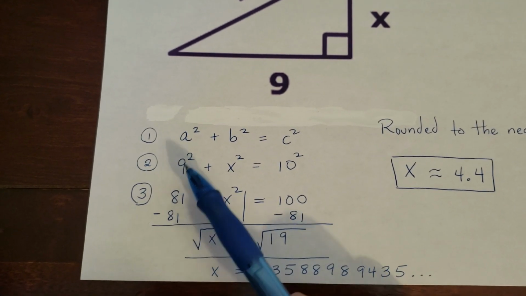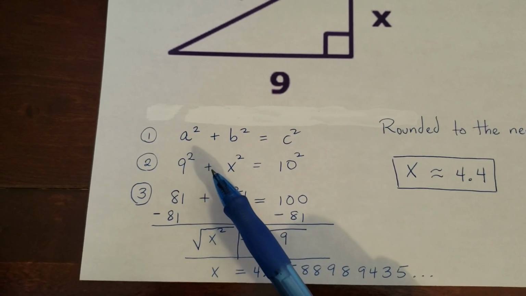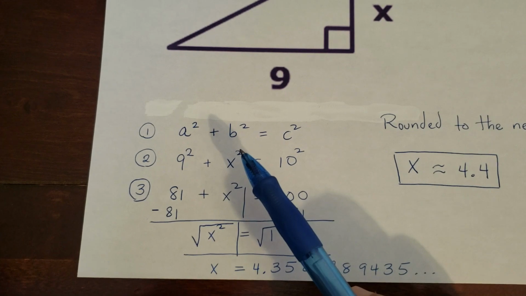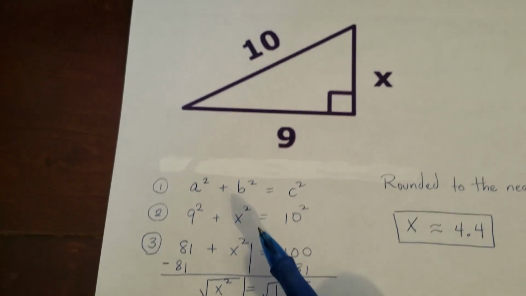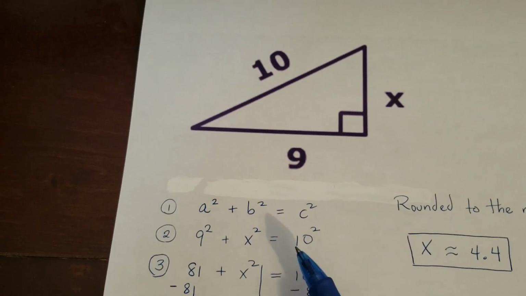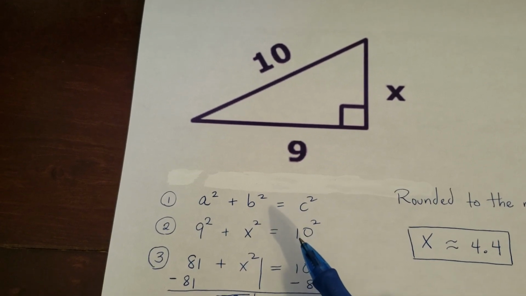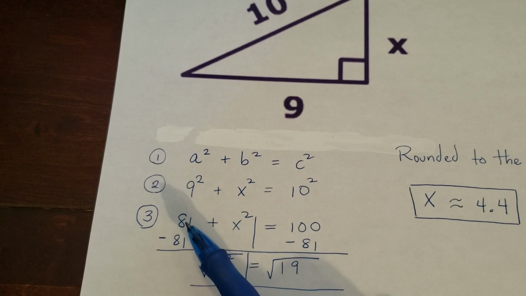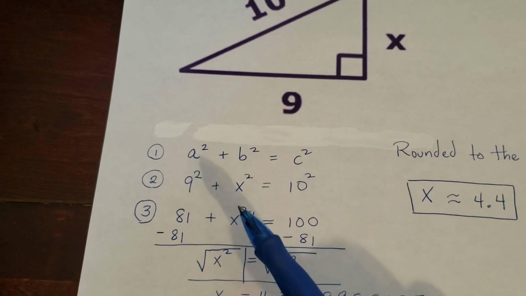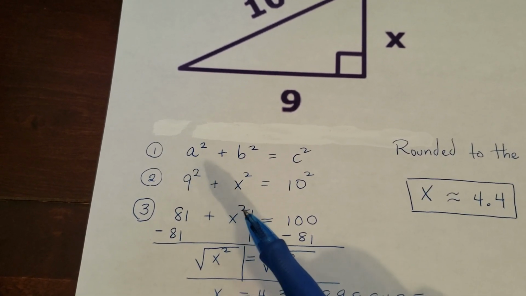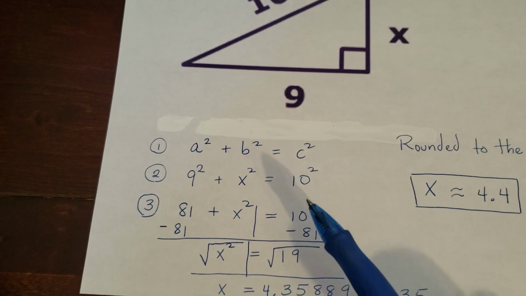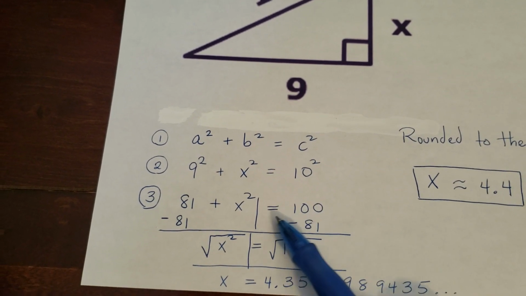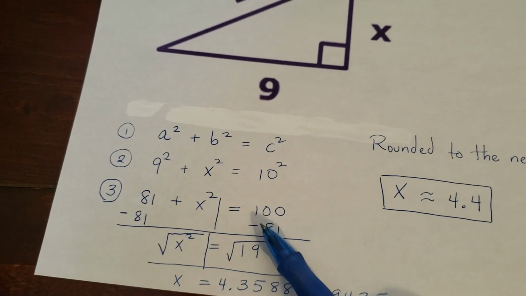A is 9, so it's 9 squared, plus b, the other leg is x, so it's x squared, equals c, 10, which is 10 squared when I plug it into the formula. Squaring the 9 is 81, plus x squared, there's no value for x yet, equals 10 squared, that's 100. This is called a two-step equation.